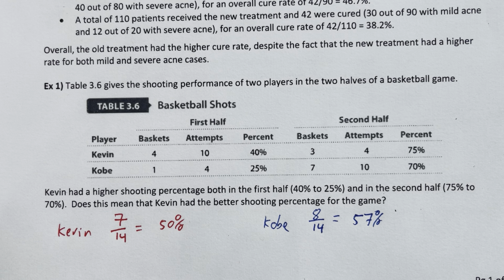Does that automatically mean that he shot better for the game? Well, if we look at the entire game, Kevin made 7 baskets, 4 in the first half, 3 in the second half, out of 14 shots. So 7 out of 14 is 50%. It's a pretty good shooting night.